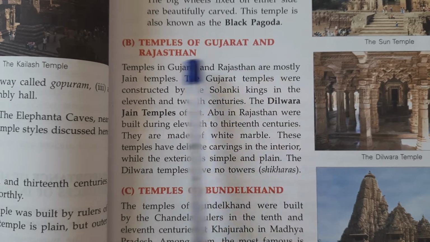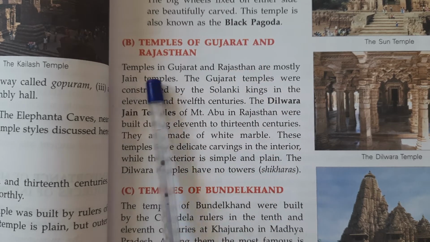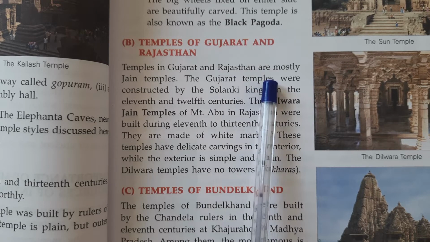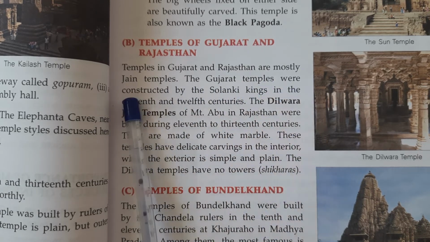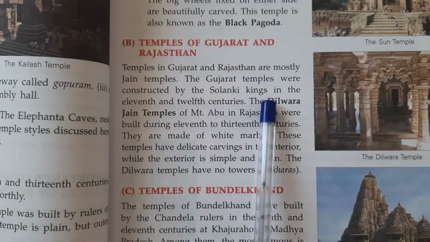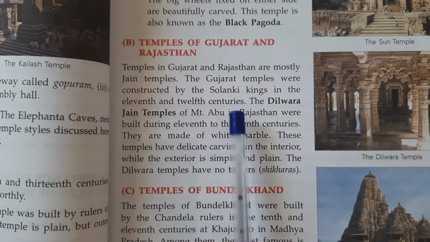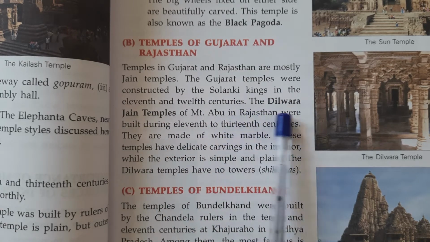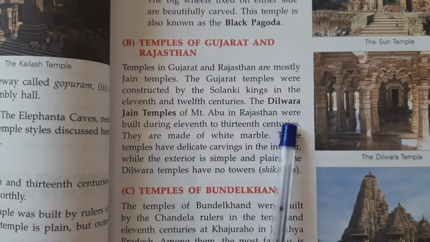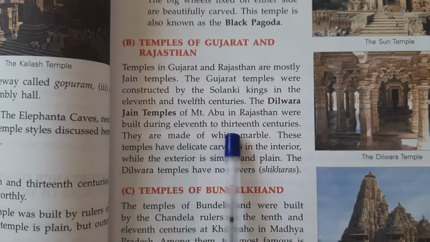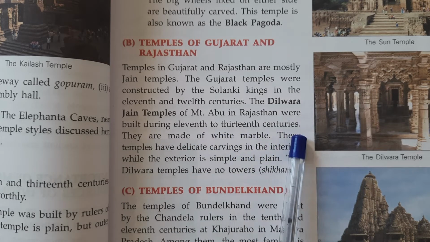Temples of Gujarat and Rajasthan. Temples in Gujarat and Rajasthan are mostly Jain temples. The Gujarat temples were constructed by the Solanki kings in the 11th and 12th centuries. The Dilwara Jain temples of Mount Abu in Rajasthan were built during 11th to 13th centuries.